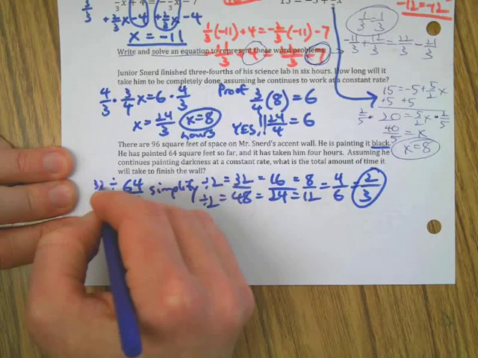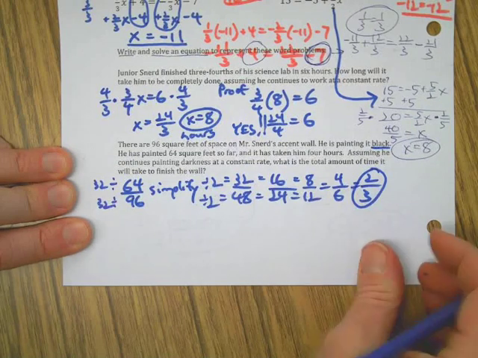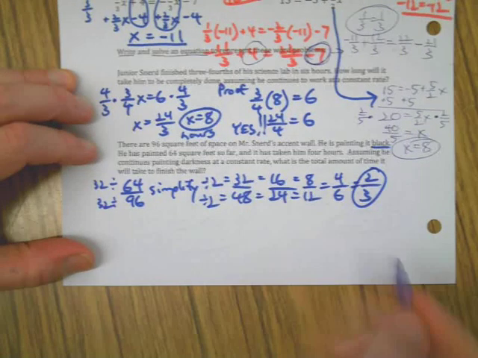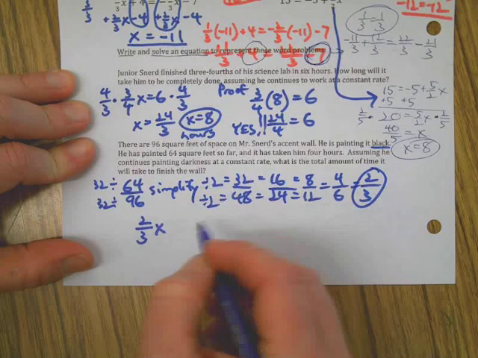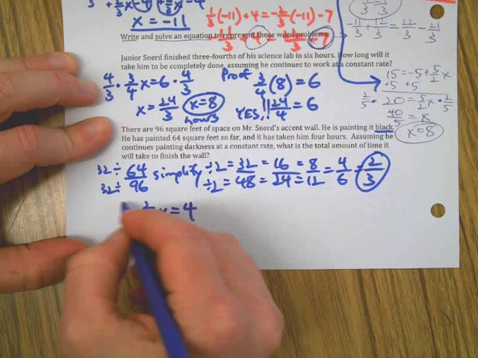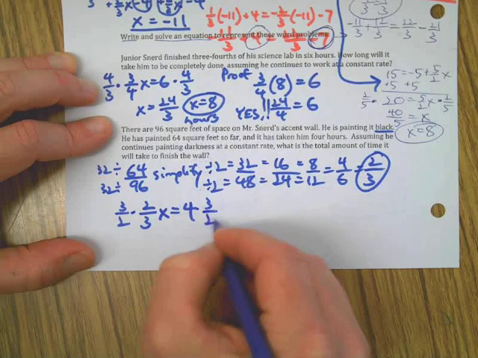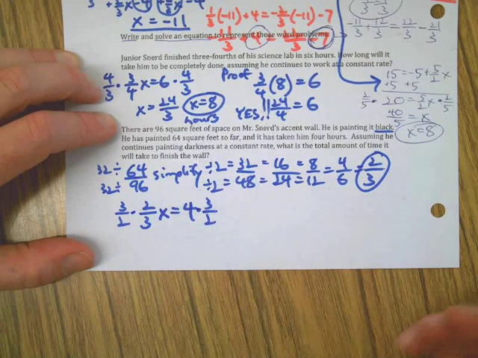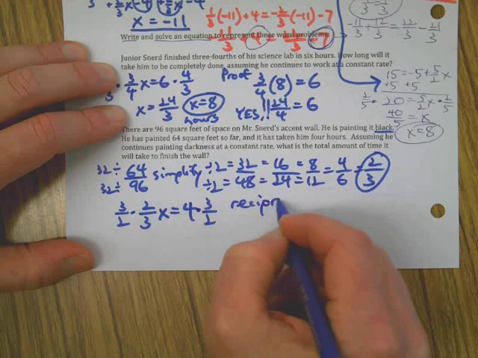Okay? Now, what I really should have done there is divide both sides by 32. But anyway, there we go. So 2/3 of the wall has been painted. And it took 4 hours. So there's our equation. And just like all these other problems on this side, we're going to multiply by the reciprocal of the coefficient.